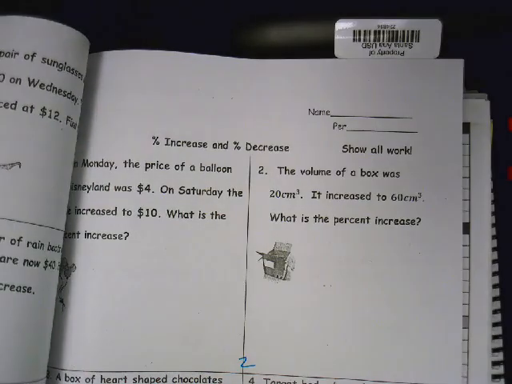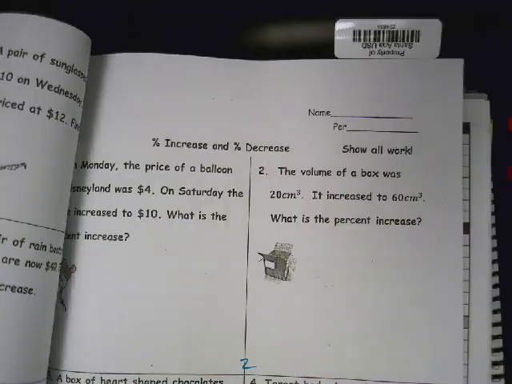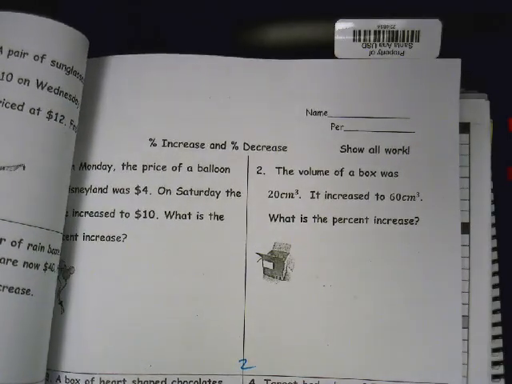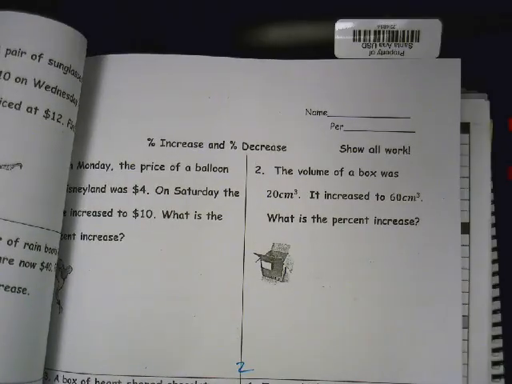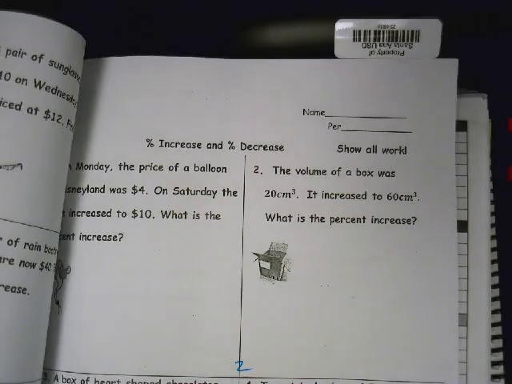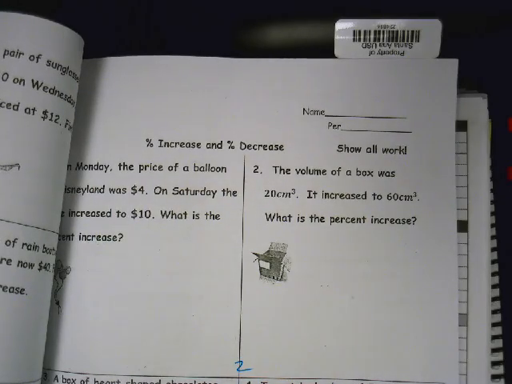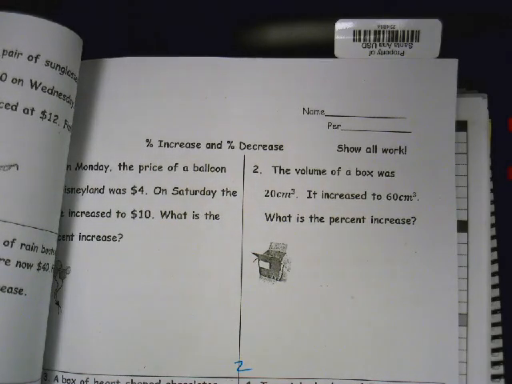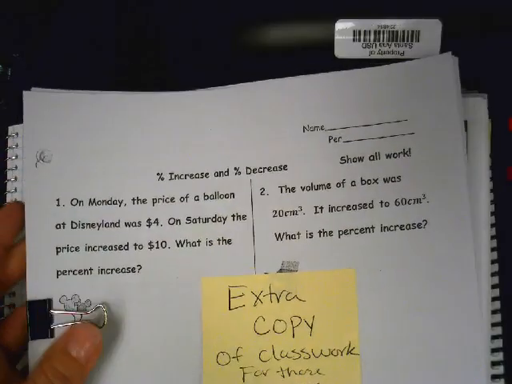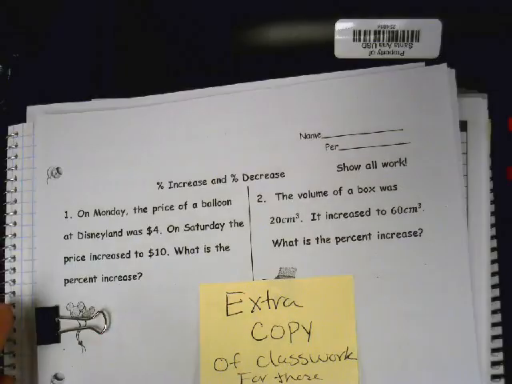Mr. Napier has it, but I'm going to take off points because you lost this paper, and I'm not happy with that. So find it. Those who were absent will not lose points. You need to grab one from Mr. Napier. If you need a second copy, you're going to lose some points. Trust me, I'll know. All right, so go ahead, grab this extra copy of classwork for those who were absent on Wednesday.